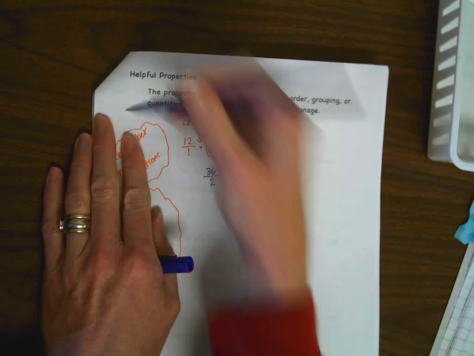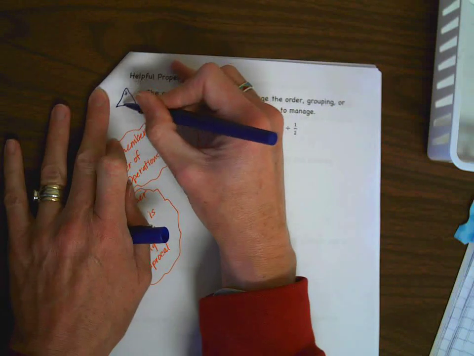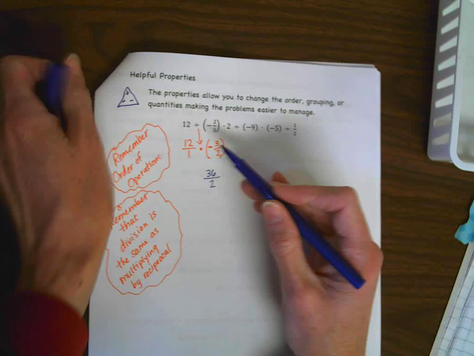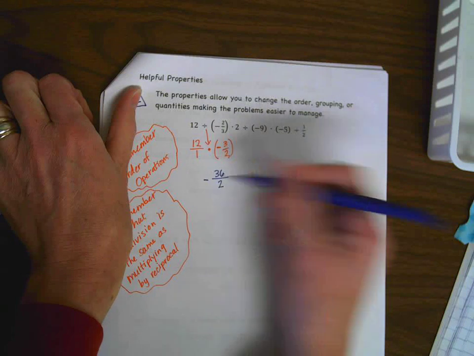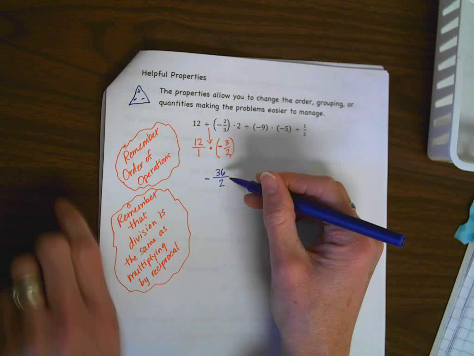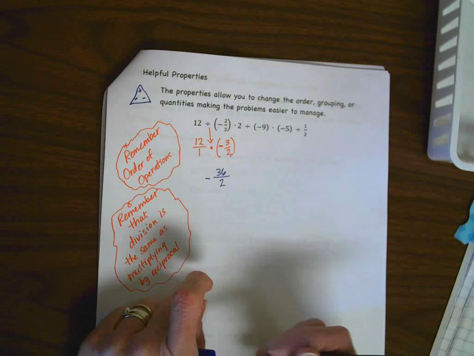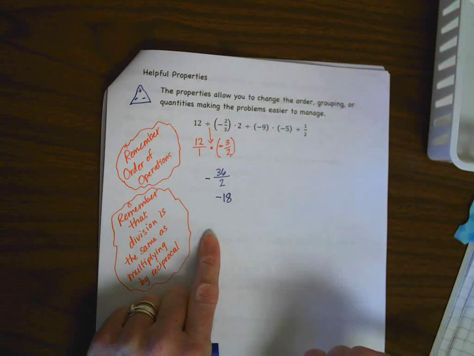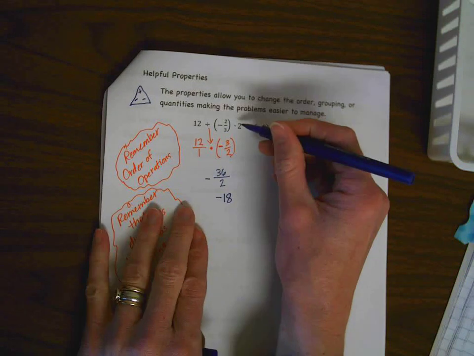And 1 times 2 is 2, but then I also have to remember my rule: we have a positive multiplied by a negative, so there's my helpful triangle, a positive multiplied by a negative, so my answer has to be negative. And then we also know that 36 divided by 2 is 18, so we now have negative 18. That wasn't so bad, right?